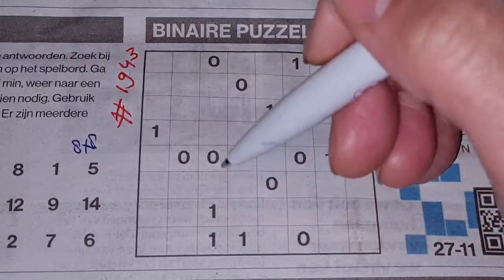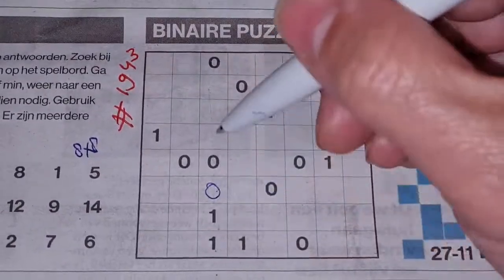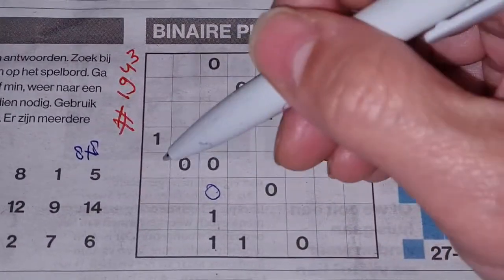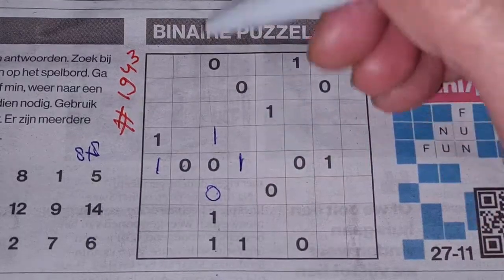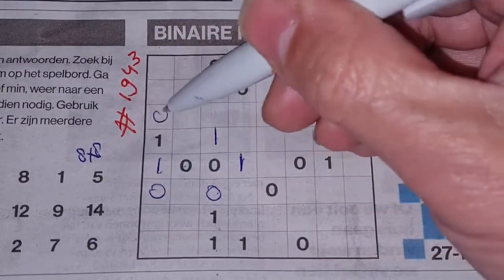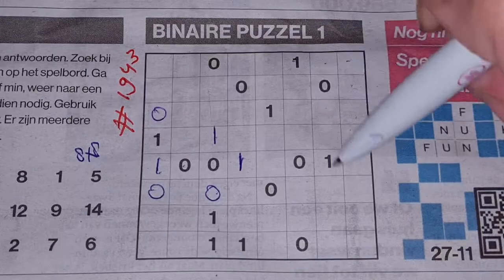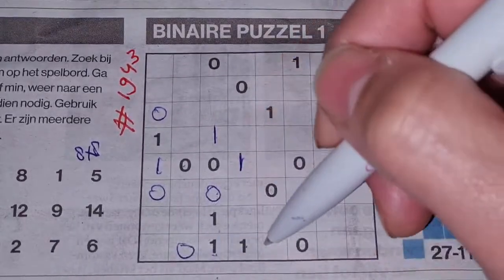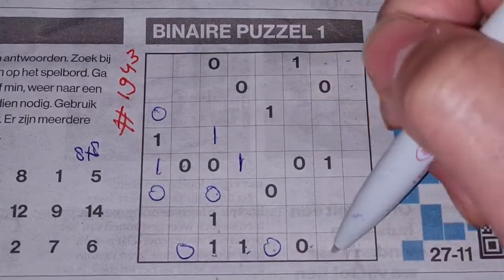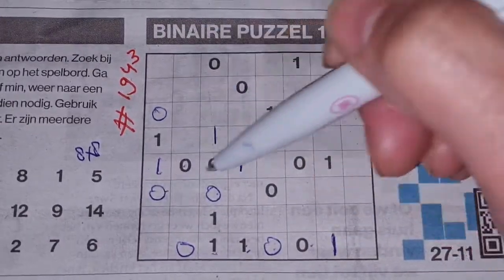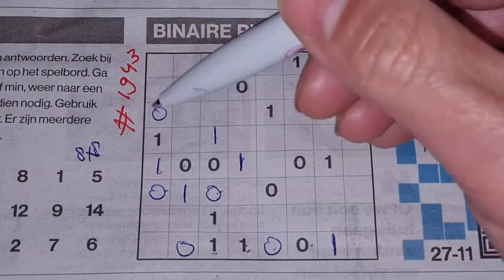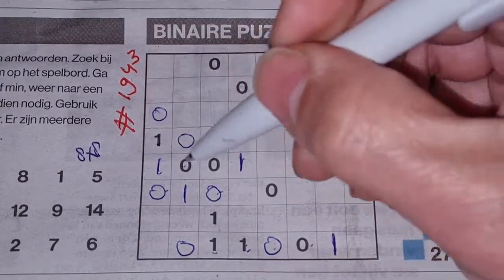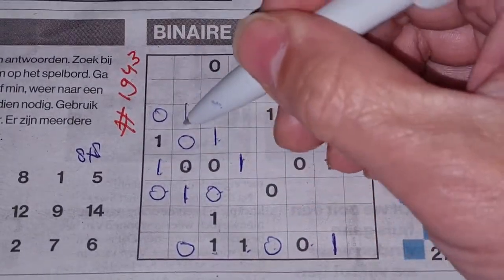Double one, here an O, there no. Double O, here one, there one. Double one, here an O, there no. Double O, here one, there one. Between two O's comes a one. Between two ones comes an O. Double O, here one, there one.